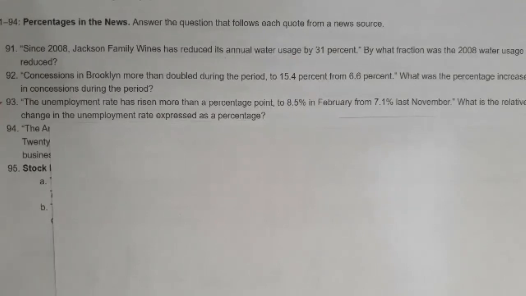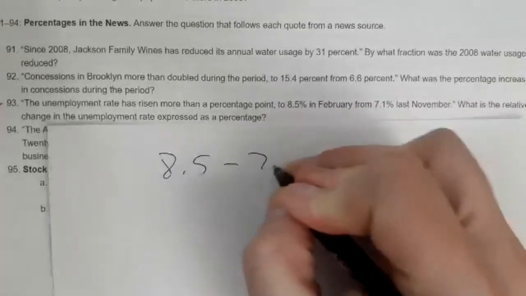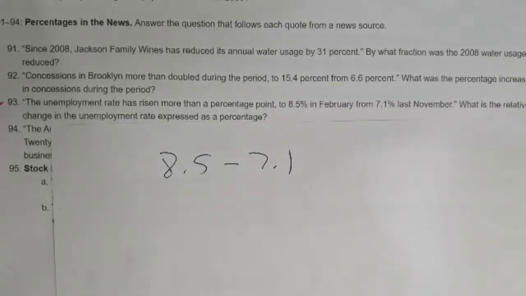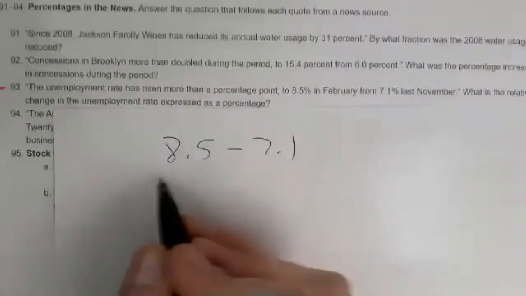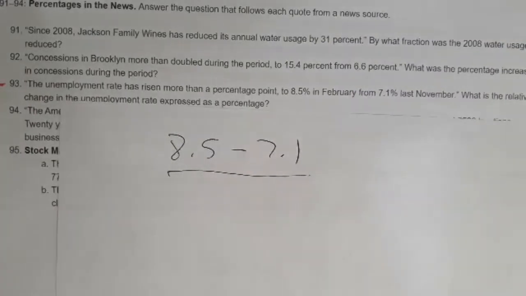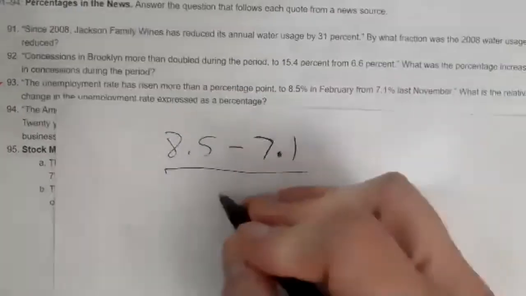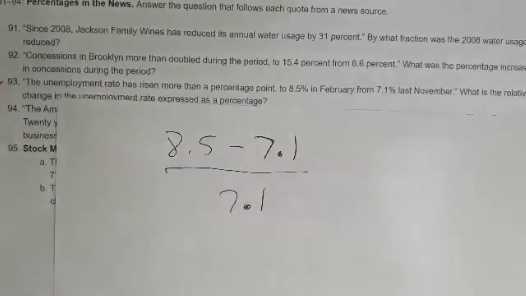I don't want to spend too much more time. It's risen from that to that, so you want to know the change. What am I dividing this over to know the percent change between these two things? So I'm doing 8.5 minus 7.1, and then 7.1 goes at the bottom. We want to figure out what this percentage change would be.